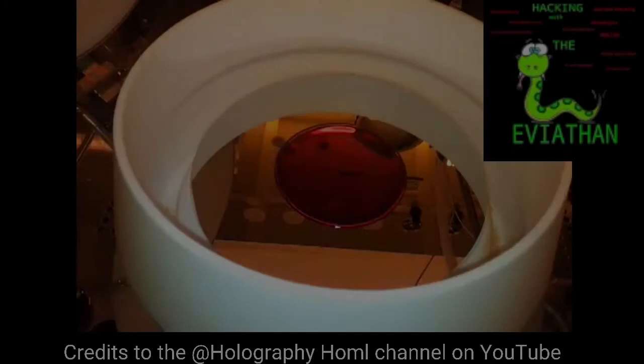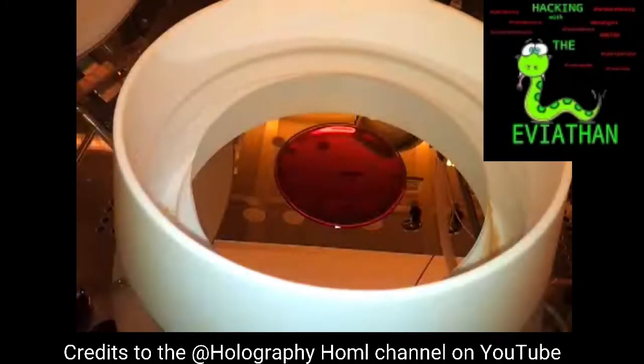Here you can see a spin coater in action. Credits go to Holography Homel. I assume they mean Holography Home Lab. It's spelled the way like here in the white text, Holography Homel, in case you want to go check them out.